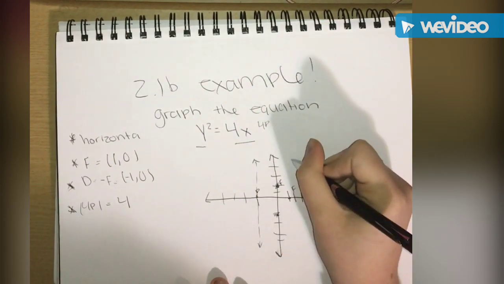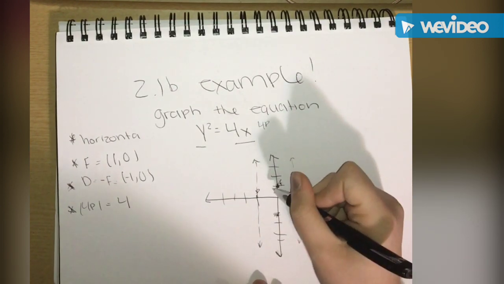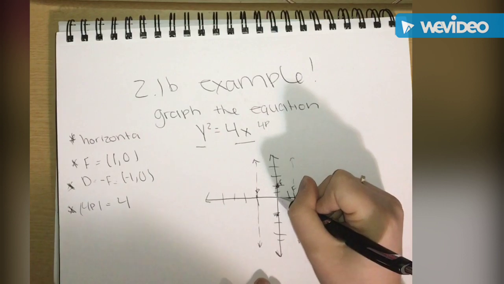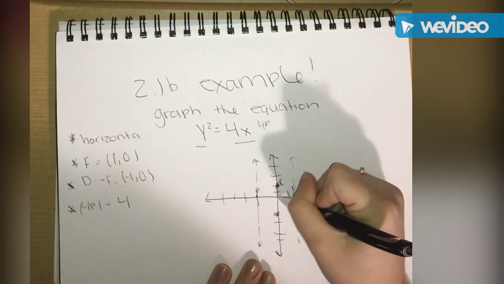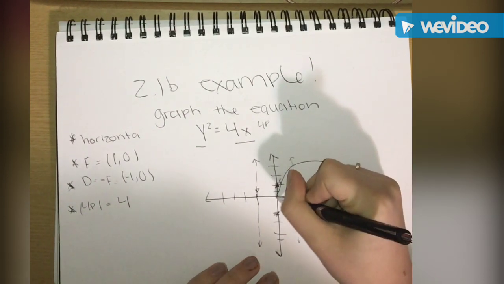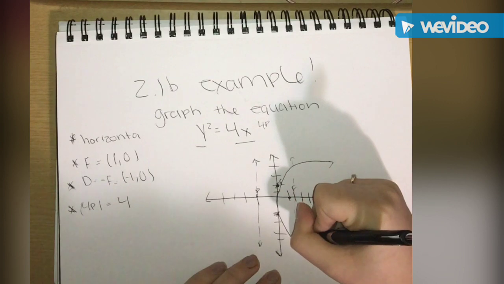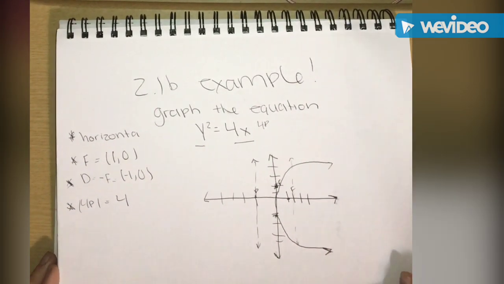Then you do your dotted line, and we can do it for this side and that side to make sure that you get your focal diameter just right. Now we know that our focal diameter is 4, and then you start with your vertex at 0, 0. You go up 2, and then down 2. And there you have it. Pretty simple overall.